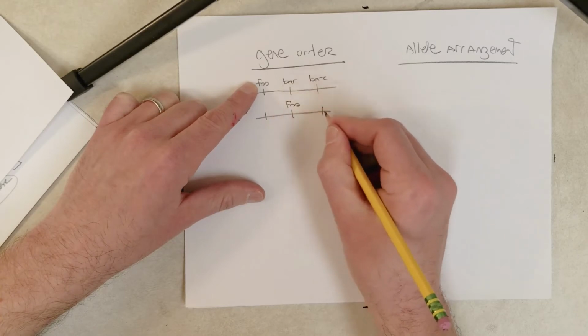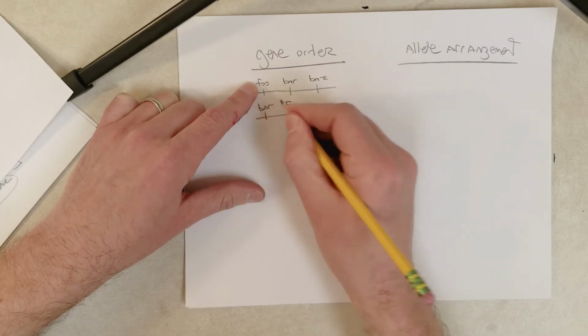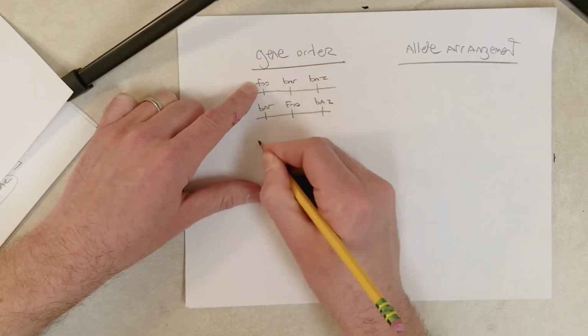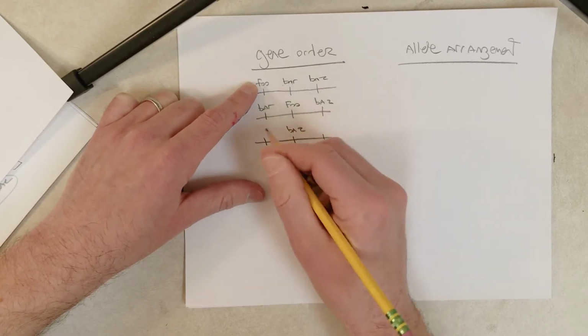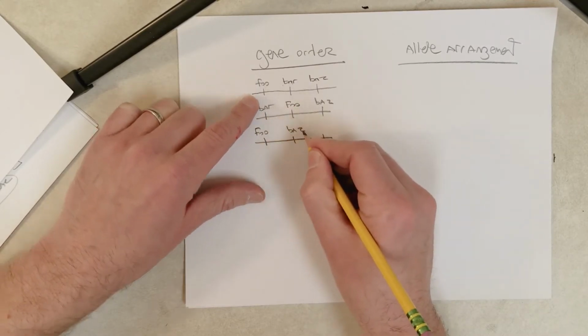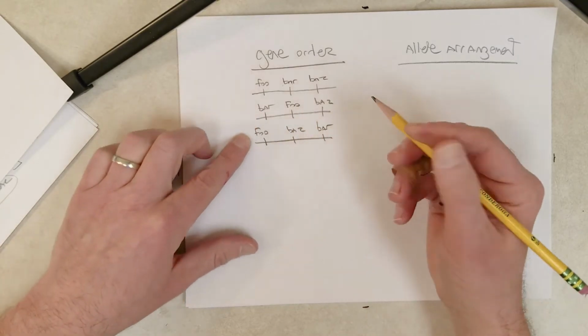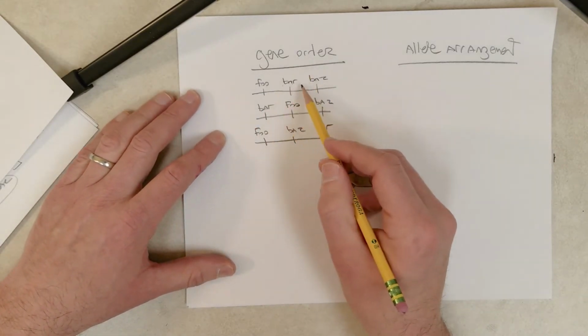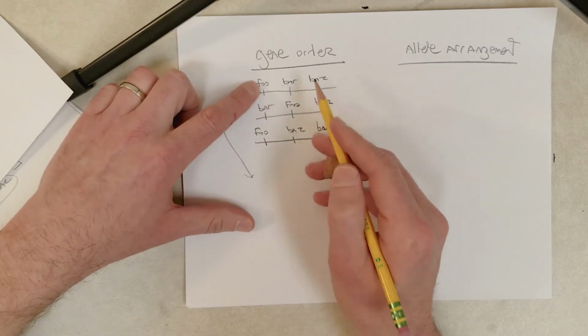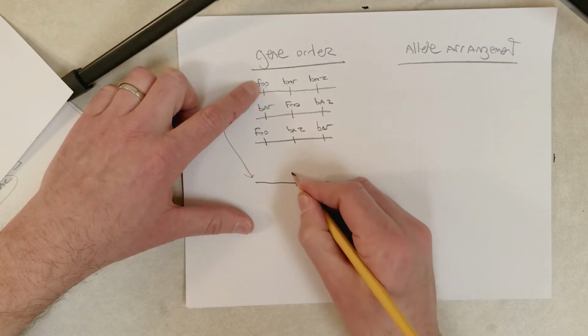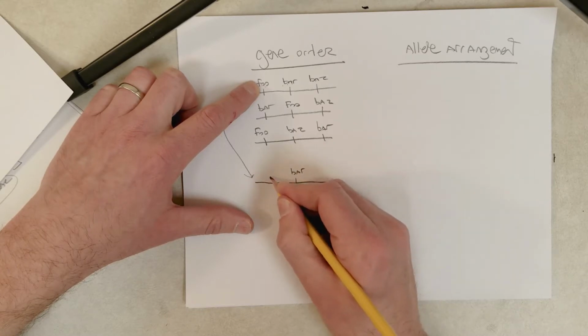Is foo in the middle? In that case, I can put bar here and baz here. Or is baz in the middle? So again, with respect to a 3-point cross, this foo bar baz with bar in the middle, I'm going to put bar here.